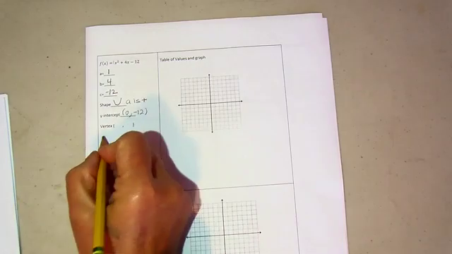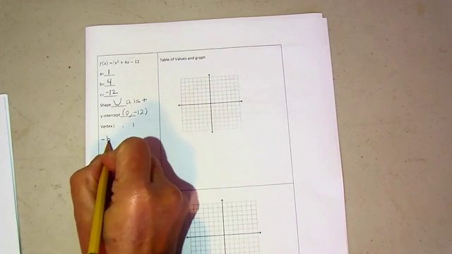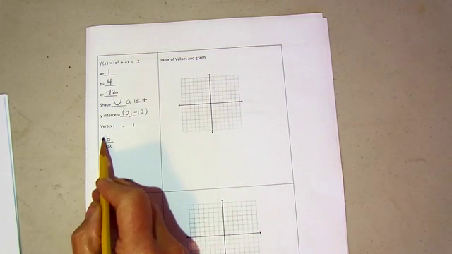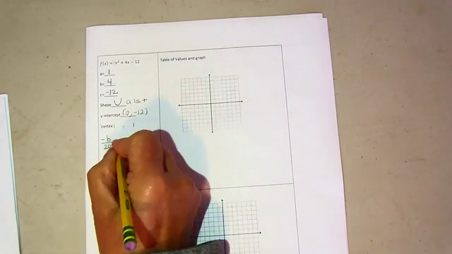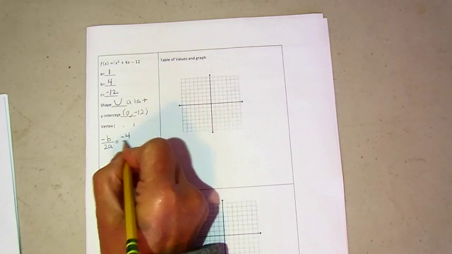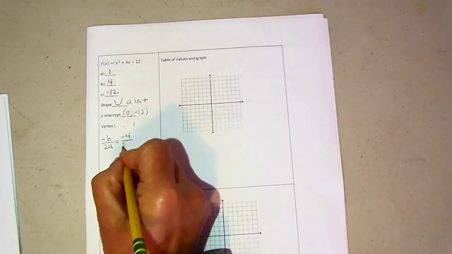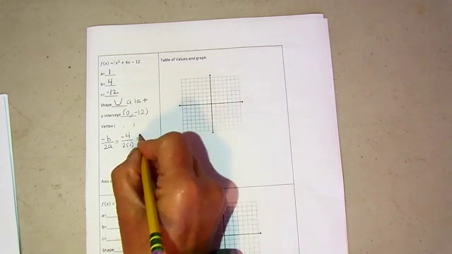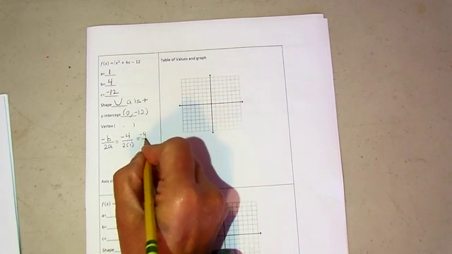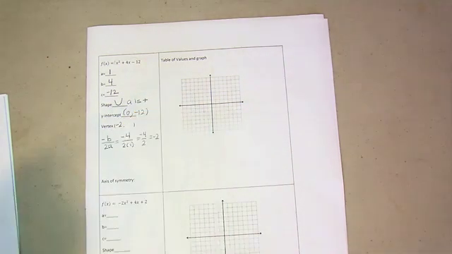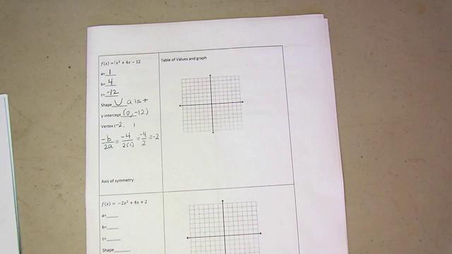Now the next thing we need to do is figure out what our vertex is. So we're going to use that formula, the opposite of B over 2a. Notice how I say that. I say the opposite of B. B is 4, so the opposite of B is negative 4 over 2 times A, which is 1. So that's negative 4 over 2, which is negative 2. That's the x-coordinate of my vertex.